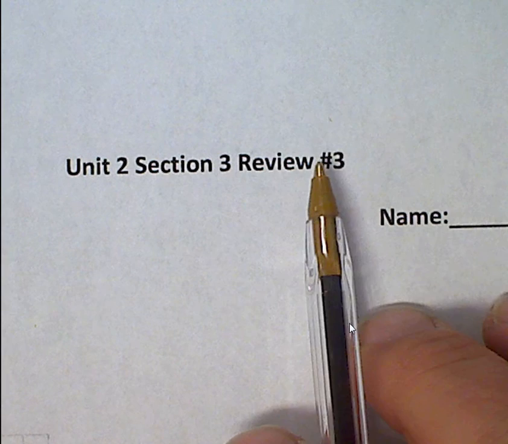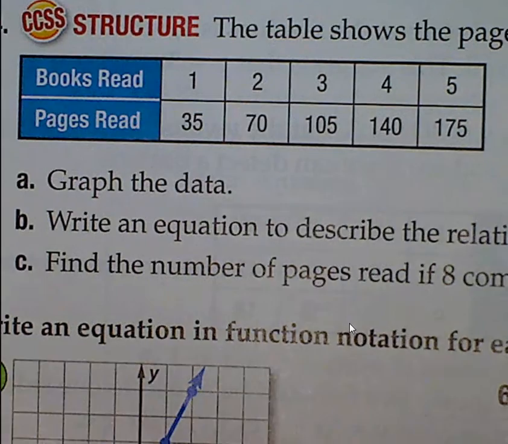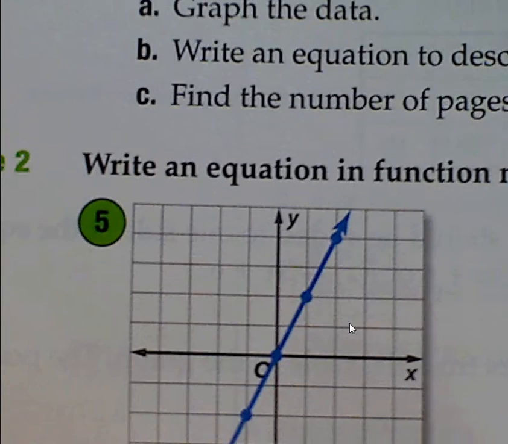Okay, we are on Unit 2, Section 3, Review Number 3. Some of my classes did not get through page 200, number 7, so that's where I'm going to start. Go ahead and pause the video where you need to pause in order for us to do this. It says write each equation in function notation for number 7.